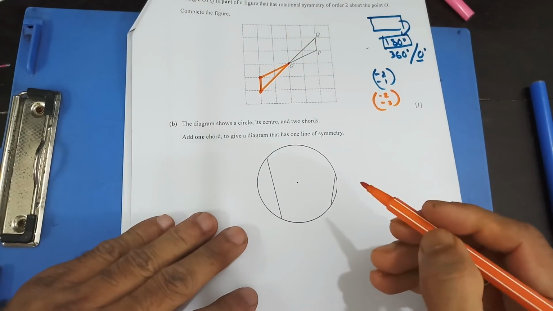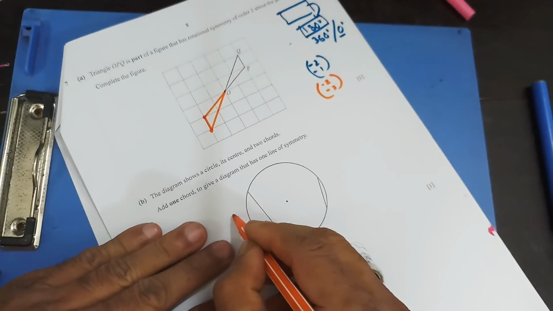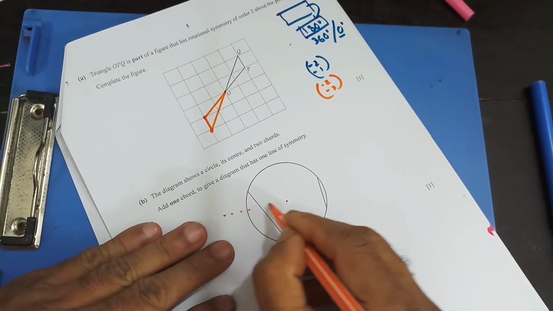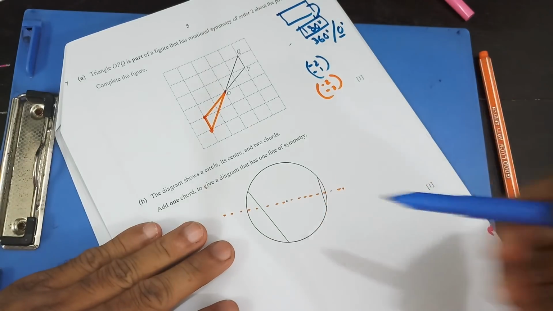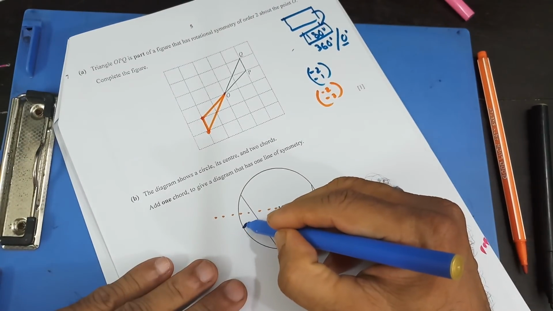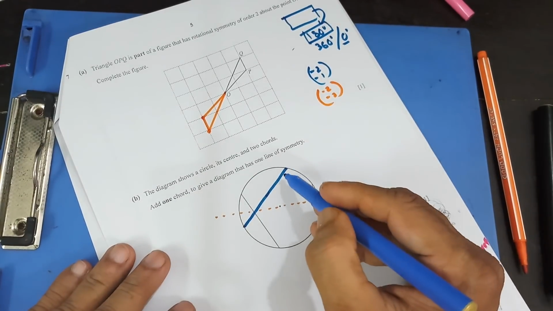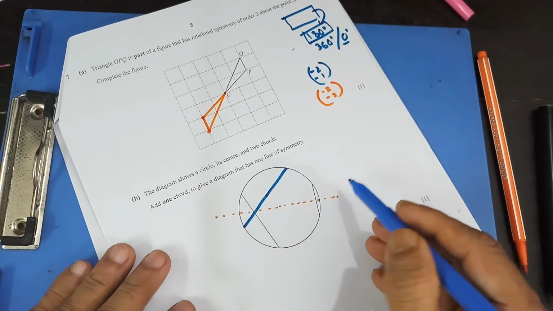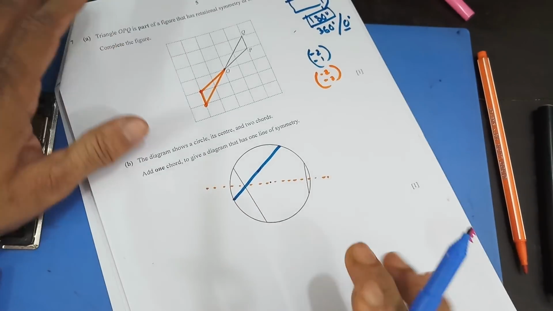So one of the options I can do, see that if I draw a line through this center and that chord over there, then I need to have a chord like that. So 1 chord to give that 1 line of symmetry. So this is 1 line of symmetry. If I fold it, it's going to be that. So this is one way to do that.